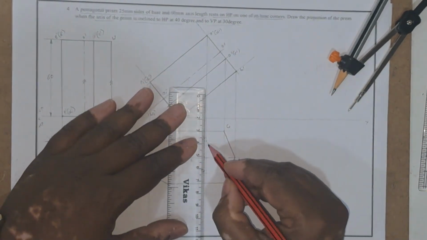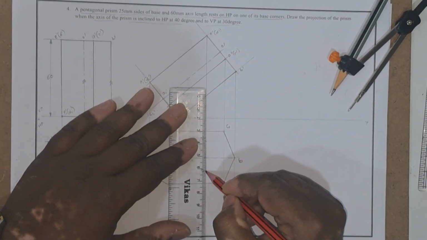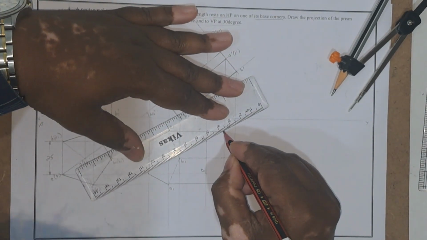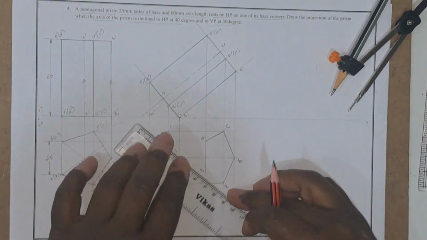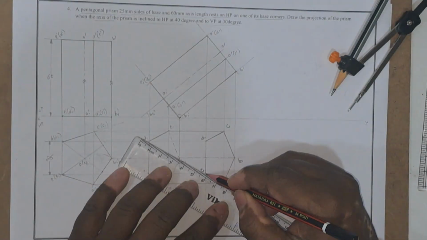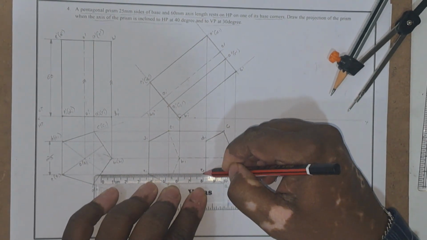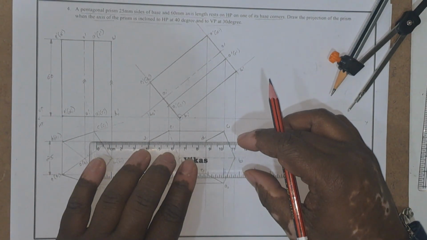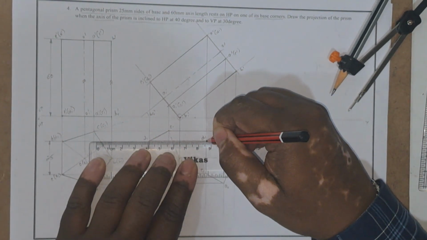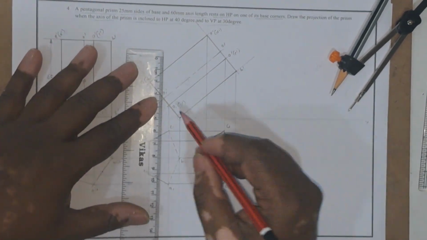All the other remaining lines are visible lines. So E to D, D to C and E to A. Similarly, E to E1 and D to D1. Right? And finally, we also have our axis line.